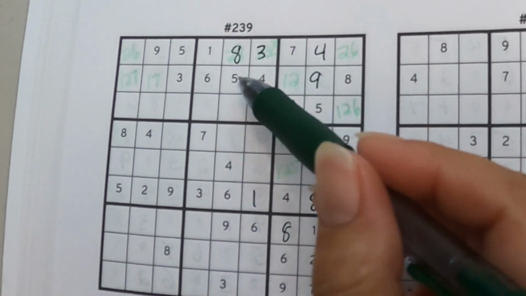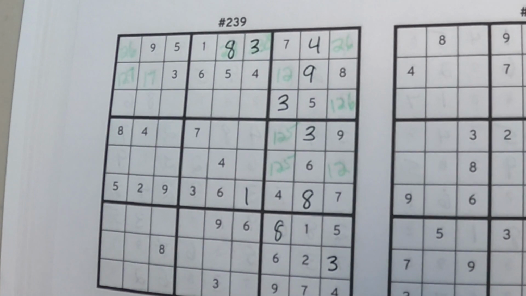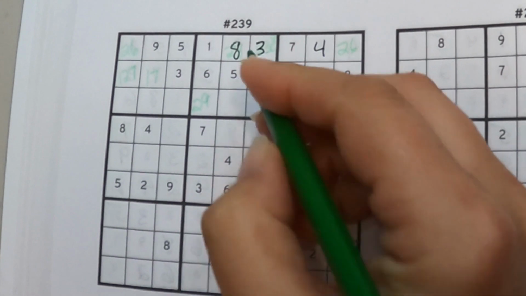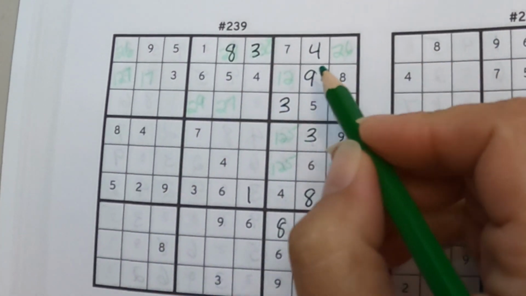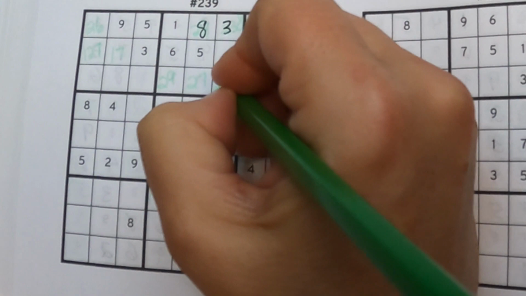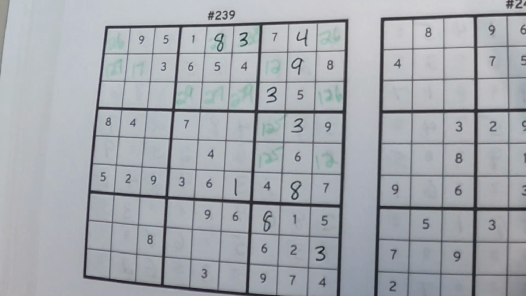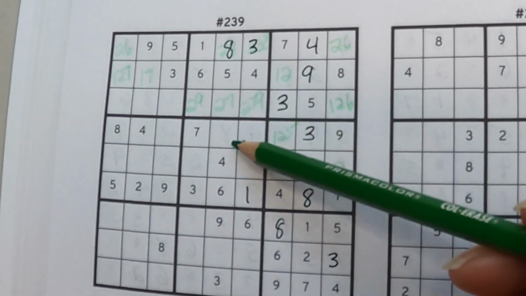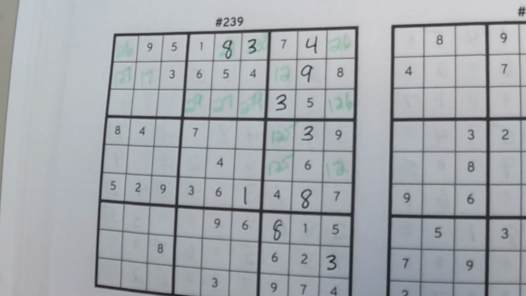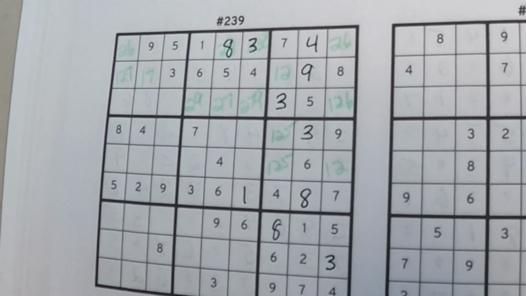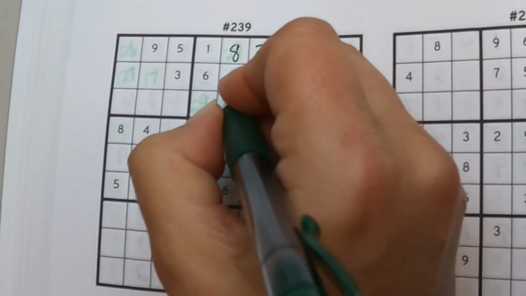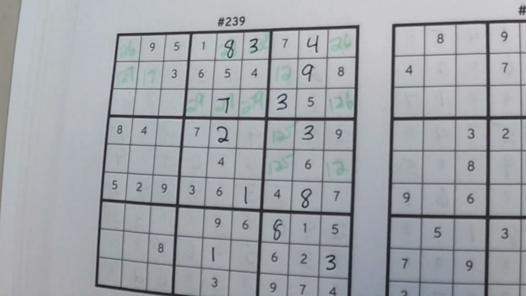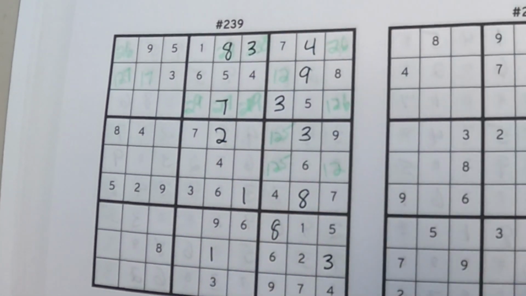For this box now, we're missing 2, 7, and 9. We've got a 7 here, so 2, 9, and 9 here, so 2, 7. And no help here, 2, 7, 9. For this column, we're missing 1, 2, and 7. We've got a 1 and 7 here. That makes this our 2, which makes this our 7 and our 1. We can get rid of this 7 here.